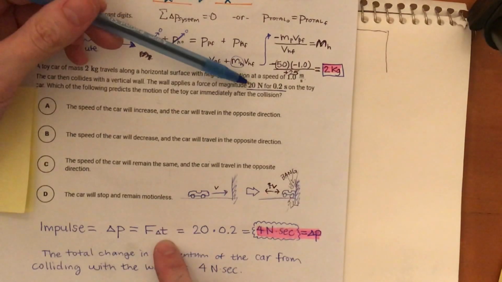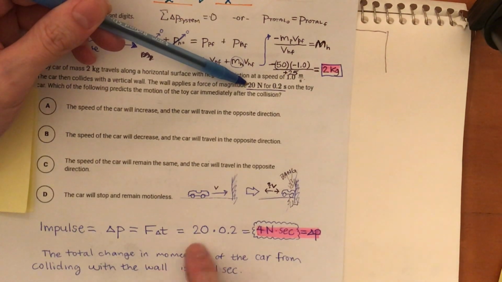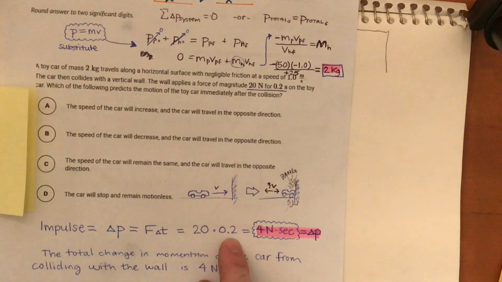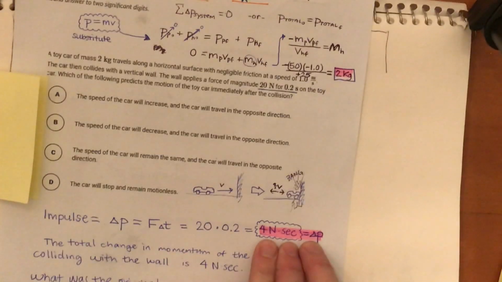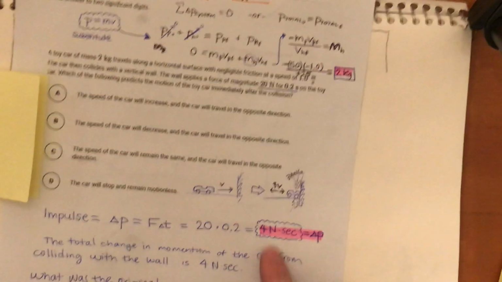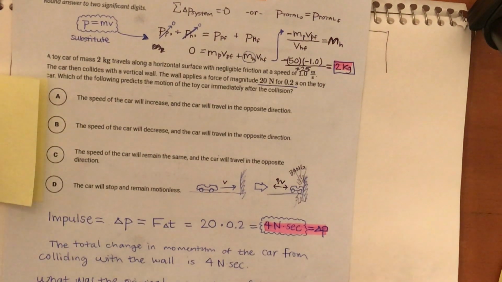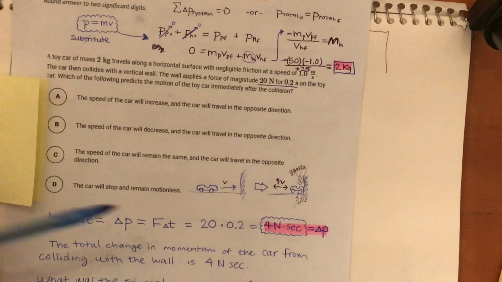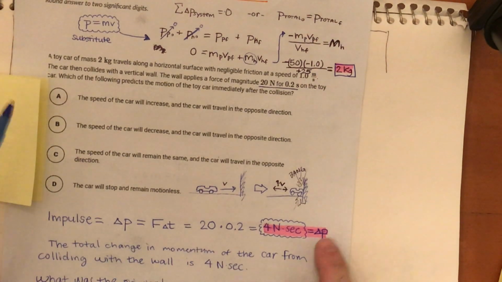And they give us these values. 20 newtons is the force that the wall exerts on the car, and it will exert it for 0.2 seconds. So we actually know that the change in momentum of our car is 4 newton seconds. That's the change in momentum. So we can think about that. Okay, well, the car must have had a positive momentum before it collided with the wall.